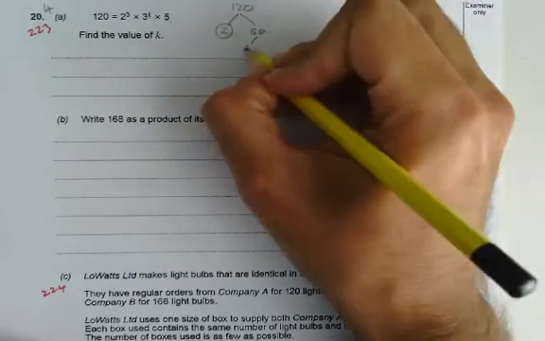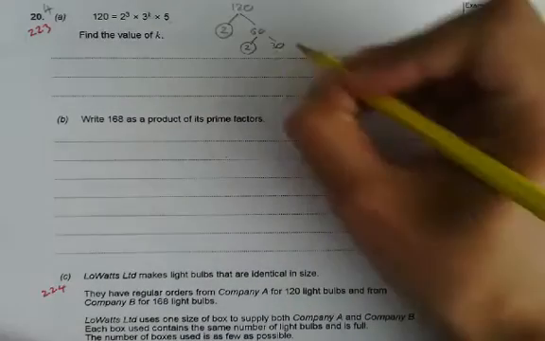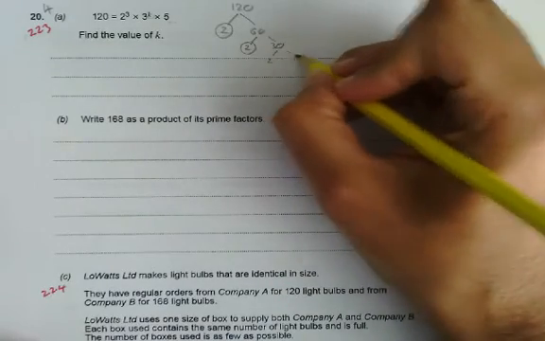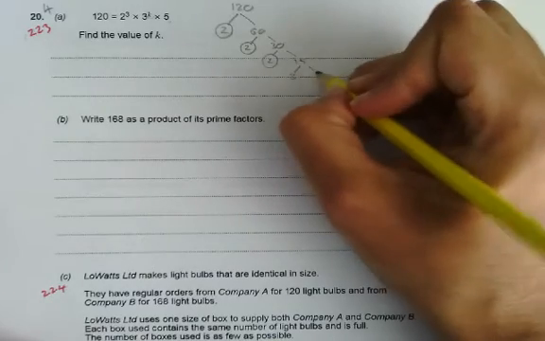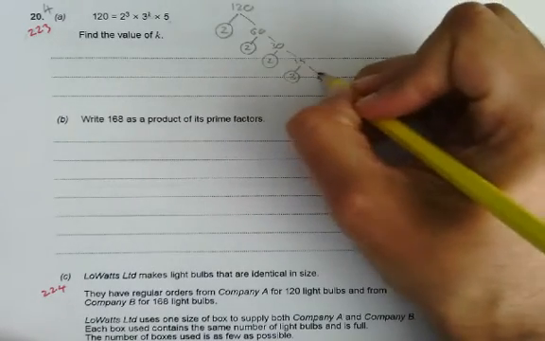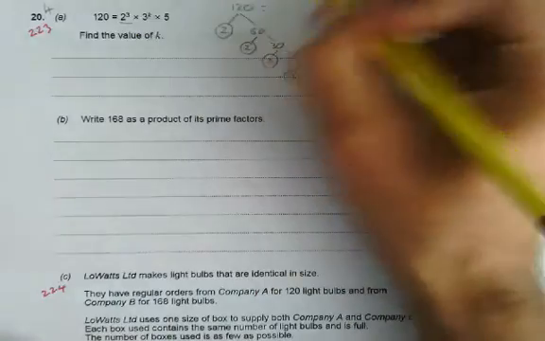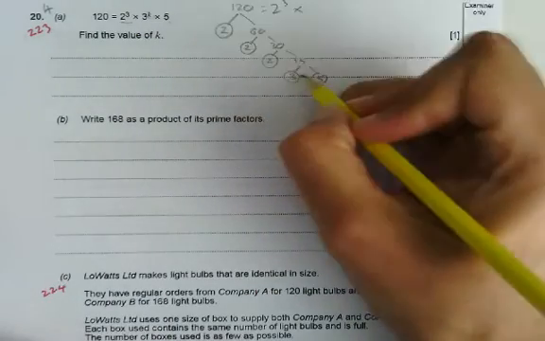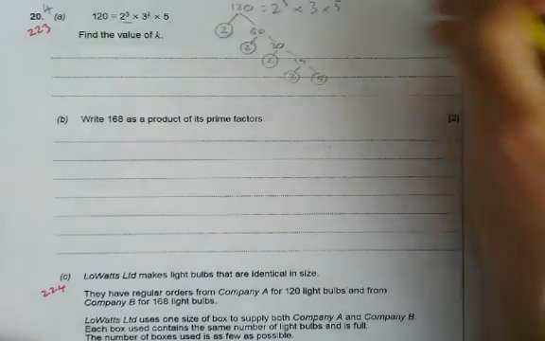Then we can use 2 and 30, circle the 2 again because it's a prime number. Then we can use 2 and 15, circle the 2 again because it's a prime number. And then that is 3 and 5, we circle those. So that gives us 2 times 2 times 2, which gives me the 2 cubed, times 3, just one 3, and times 5.